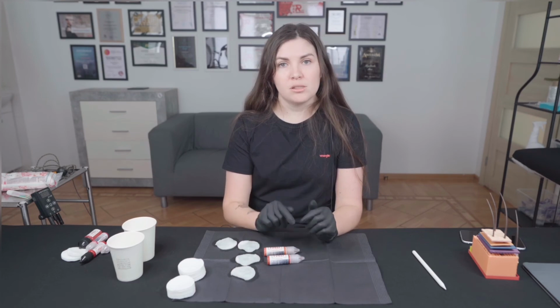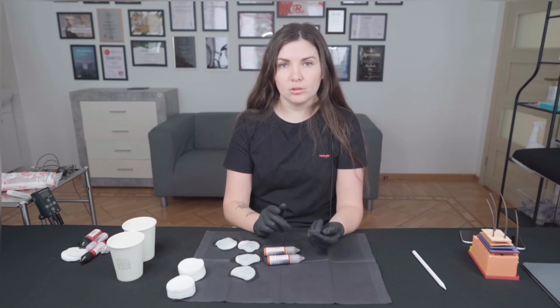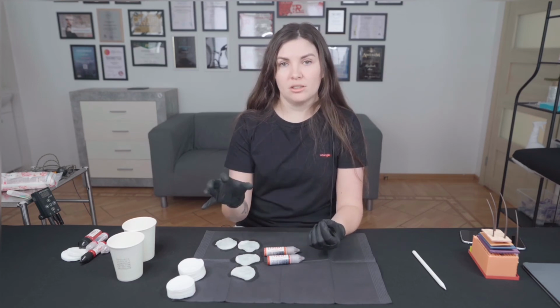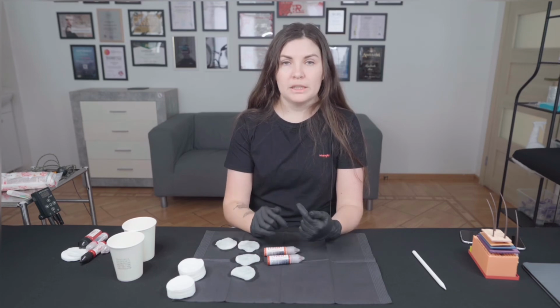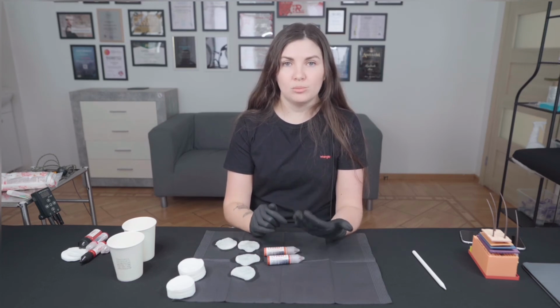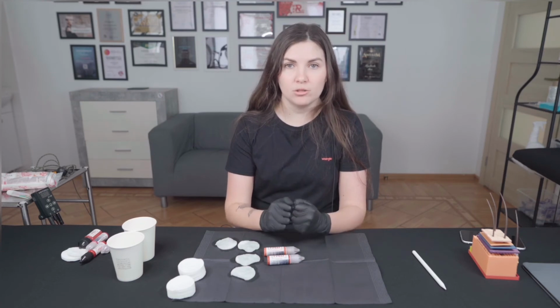Keep in mind that we shouldn't use cool base pigment on lips that are cool color as well. That is, the lips that have gray shade from 5th to 6th phototype, and also on lips that turn blue when the client is cold.